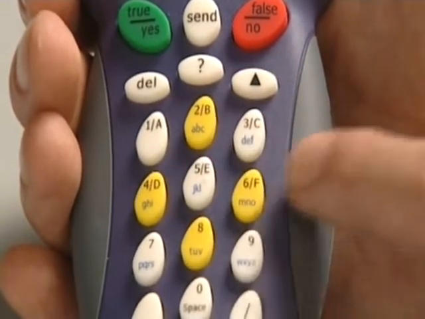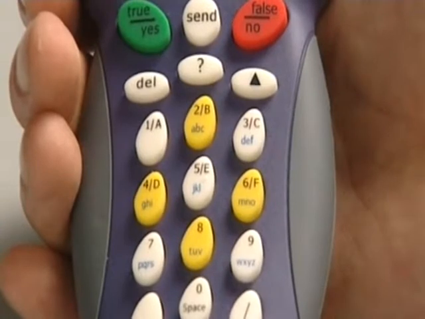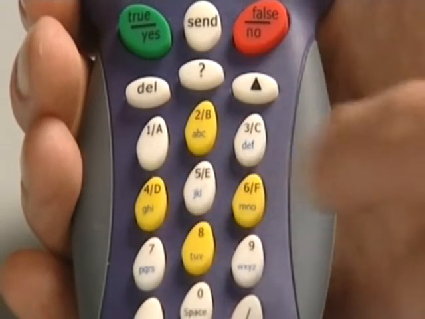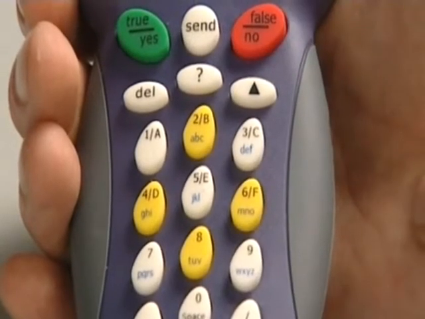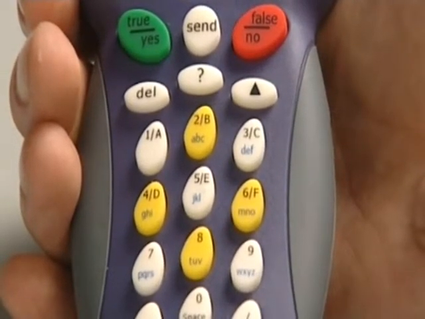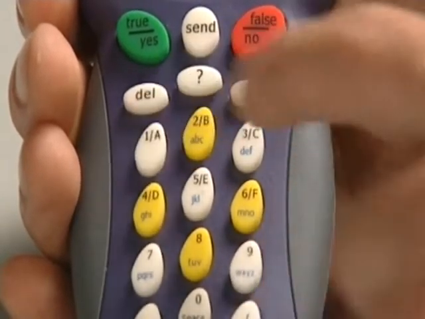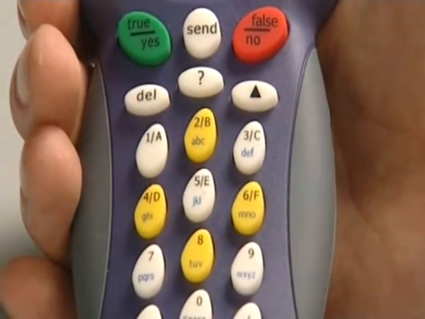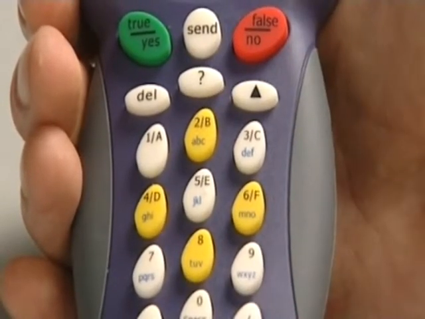If I'm putting a numeric response in, then I need to press the send button up here, as the unit won't know when I've finished making the input. I'll always be reminded of that on the slide that's being presented to me anyway. If I've allowed my user to, then I can delete an answer by pressing the delete key, and if I need to ask for help, then I press the question mark button here.